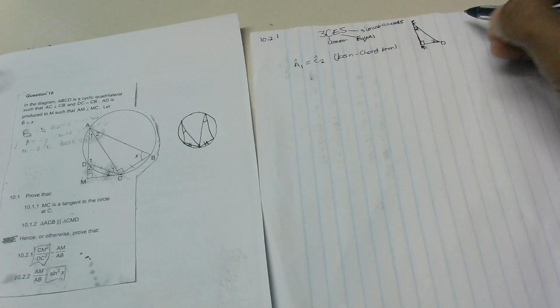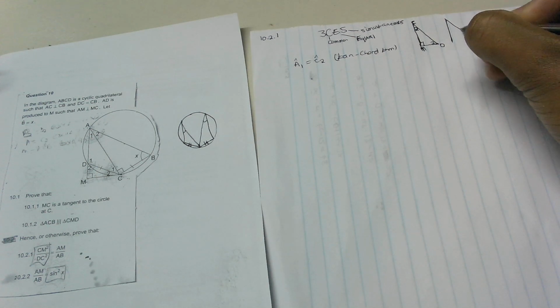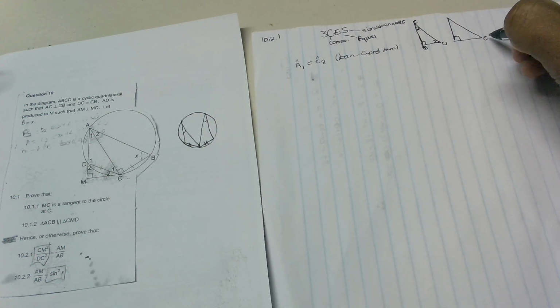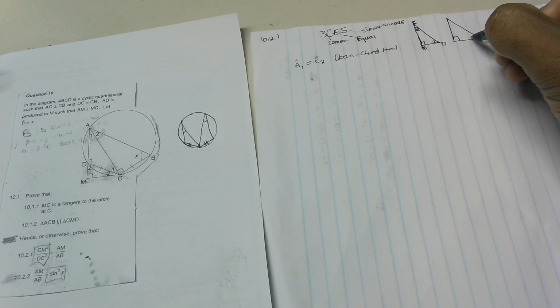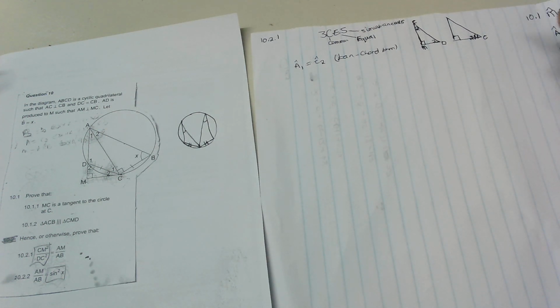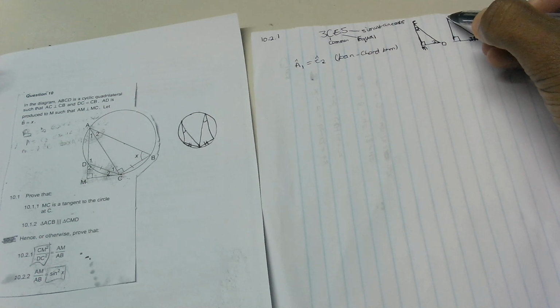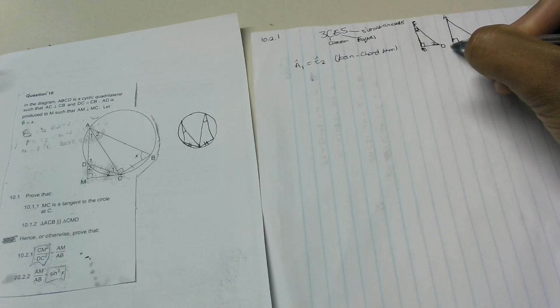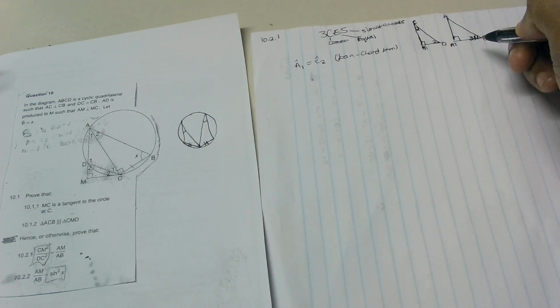So how can we draw this one? We're just going to draw it the way it is. And then we have C at the bottom, which is C1 and C2. I'm not sure if you can see it. And then at the top we can put the A because it was an A. We do not have to change that.